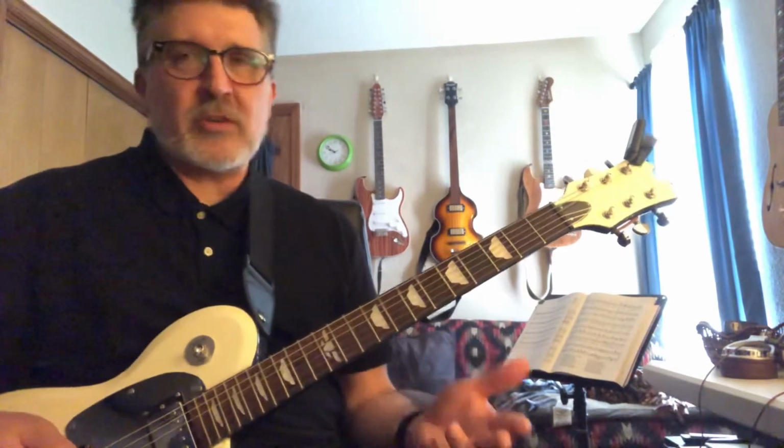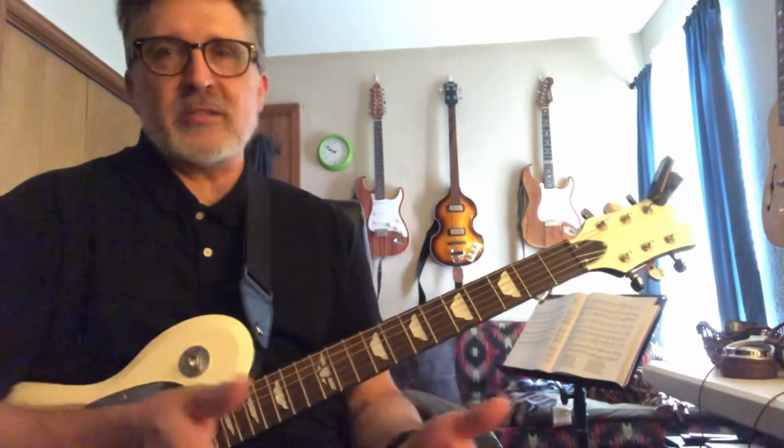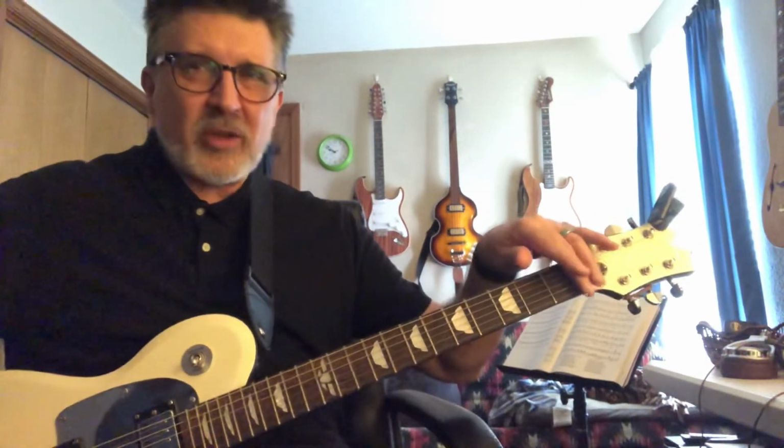So that makes a bigger difference. The weight of the guitar, the design of the guitar, only just modestly. And on a piano, yeah, the harp makes a big difference because the string is not being fretted.